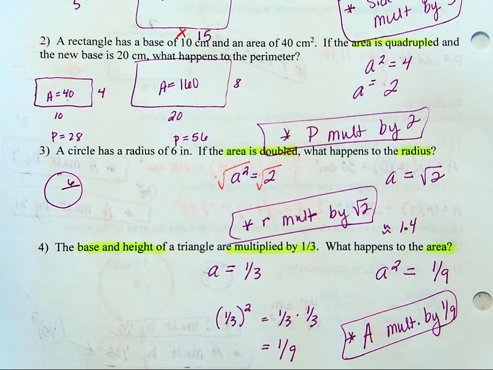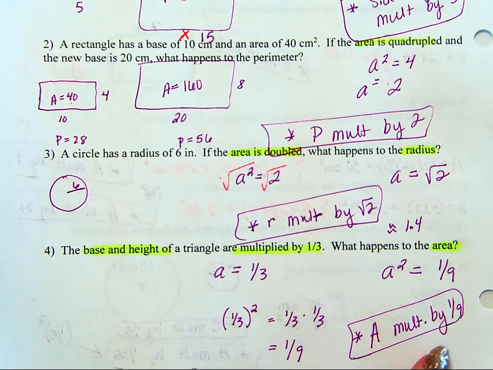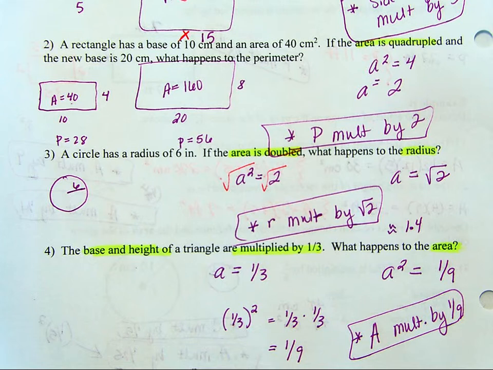Without even knowing what those dimensions are, I know that if they're changed by a factor of 1/3, the area would have to multiply by 1/9.